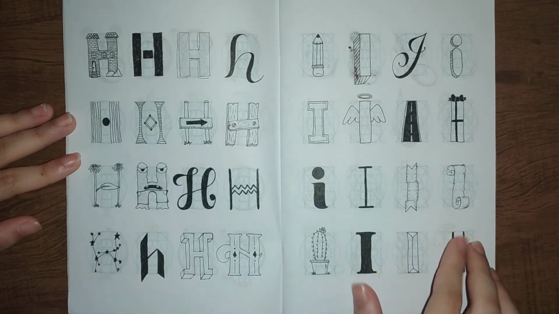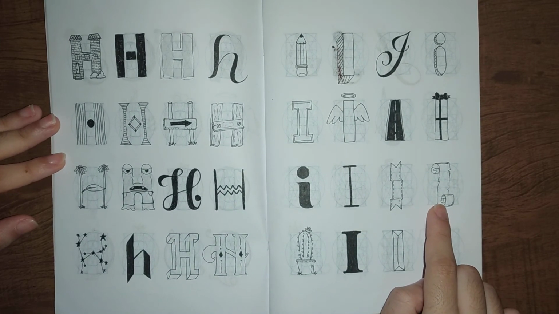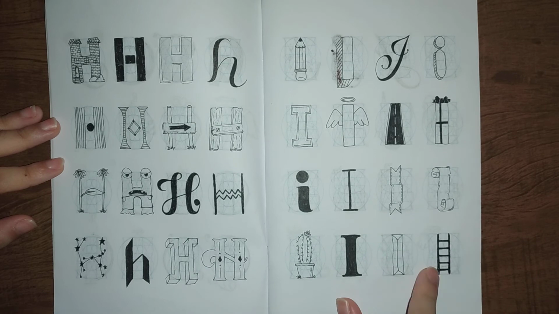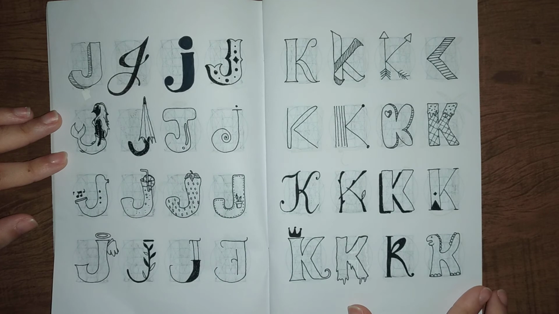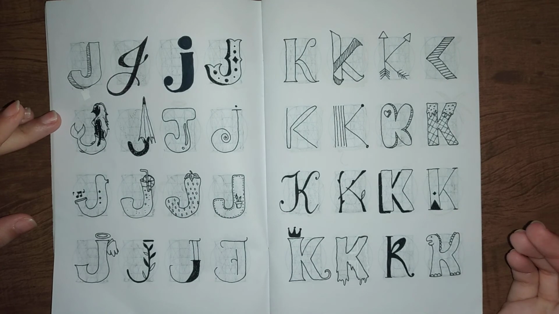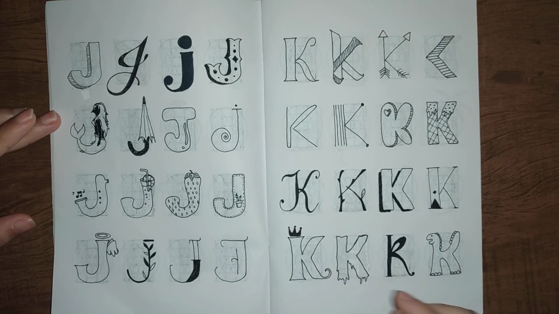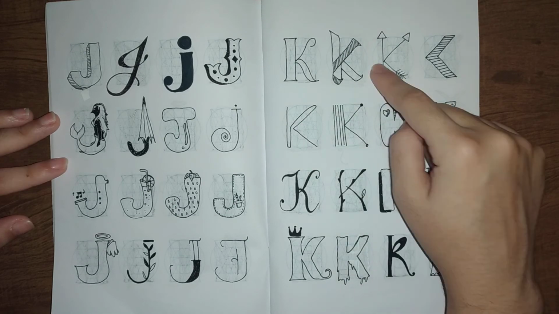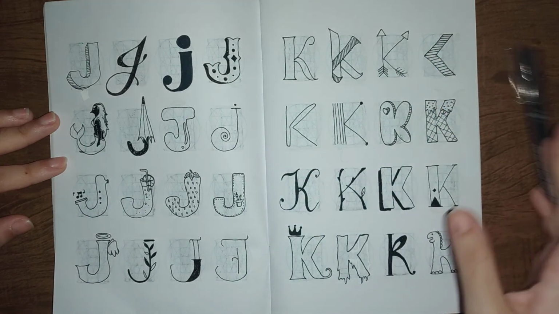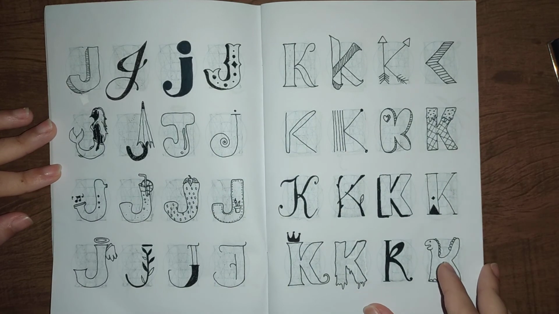See, a little house, a road, a papyrus paper, something, a cactus, a ladder, a mermaid. And some of them are really simple. I just gave a little swoosh here and a crown. I put some kind of drops, as if the letter was melting here. And some I just went ahead and tried to make some shape that resembled the letter so that I could get through the challenge.